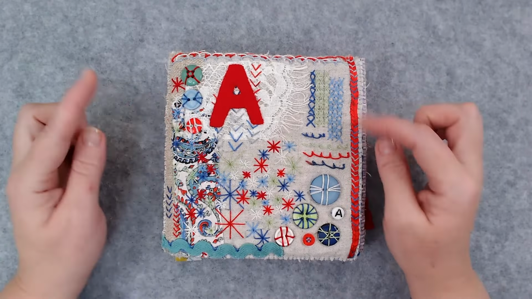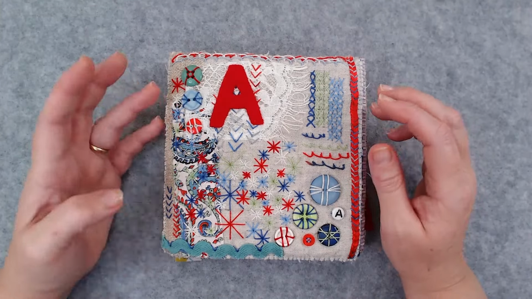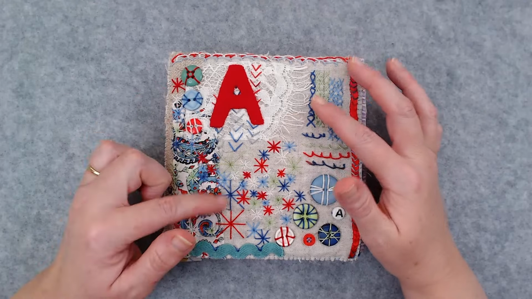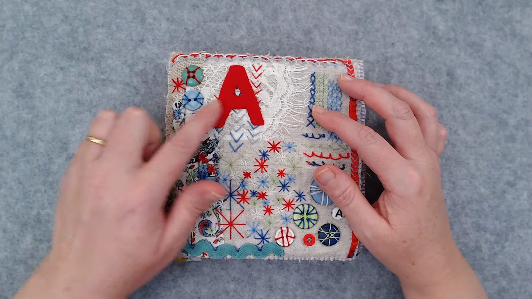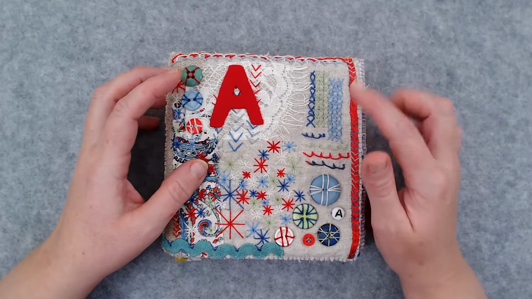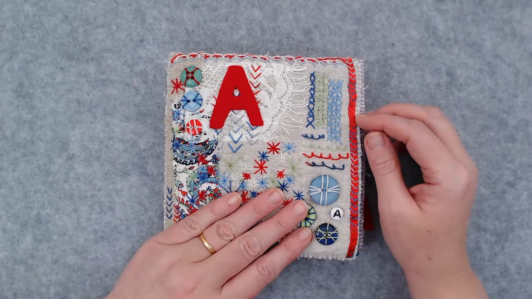So we've already done the A page. All the pages are made in a similar way. So this is a 6x6 book. I appliqued on a felt letter and then filled the page with stitches beginning with that letter. So that's my A page.